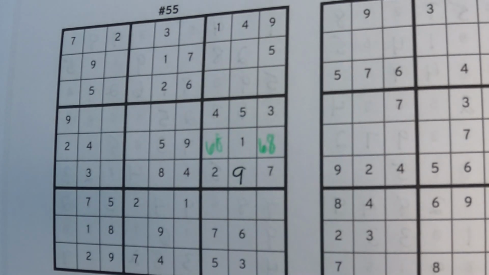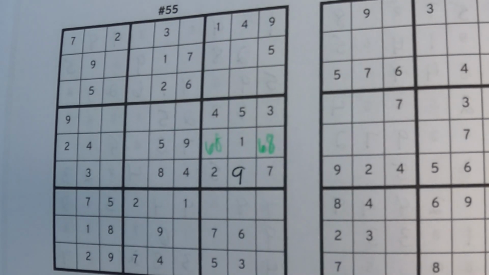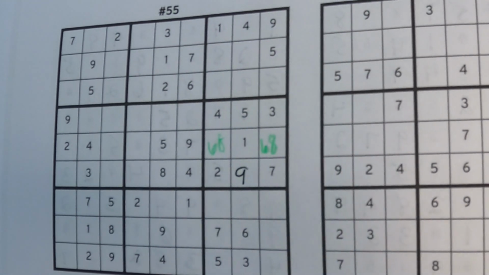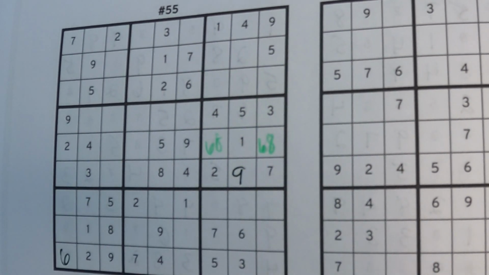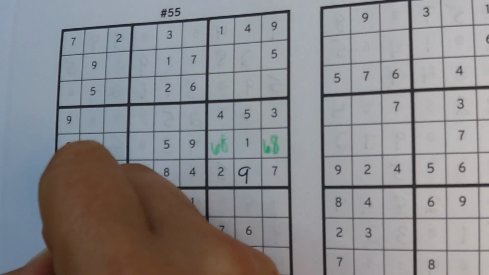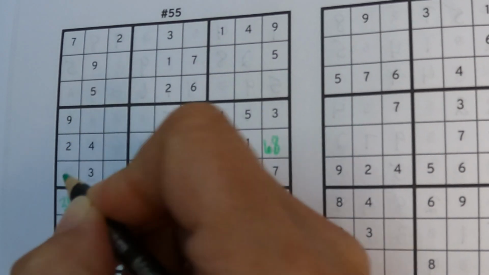For this box, we're missing 3, 4, and 6. We've got 3 and 4 here, so this is our 6, but I don't see any other help. So 3, 4.